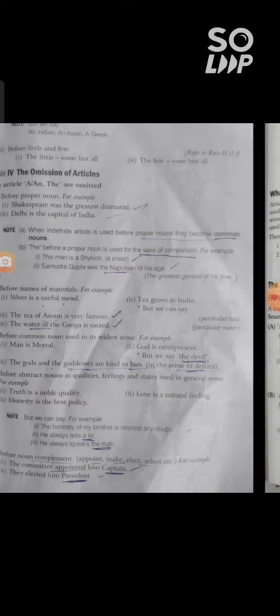Next one. Before collective nouns, abstract nouns and proper nouns in the general sense, we don't use any articles. But in the secondary sense, we use them here. Life is complex. Life is a collective noun. And society is also a collective noun. Society doesn't allow this. So they are used in the general sense, and that's why we never use any articles before them. And before uncountable nouns also, we don't use any articles.